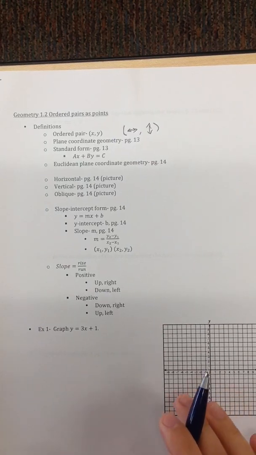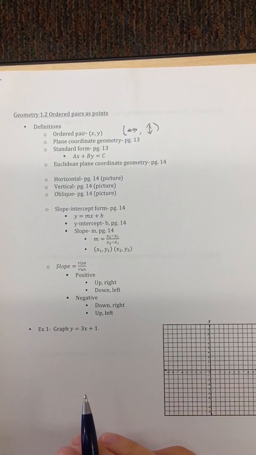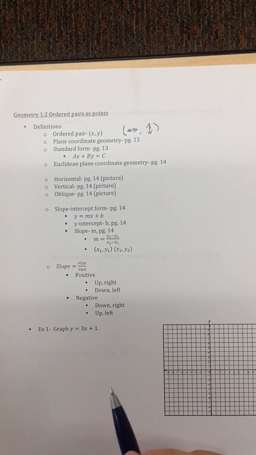Okay. Now these other ones here you probably have to look up in the book. So plane coordinate geometry on page 13, standard form page 13, Euclidean plane geometry on 14, and then we'll stop there and I'll talk through those. So get those jotted down and then I'll talk through what they mean.